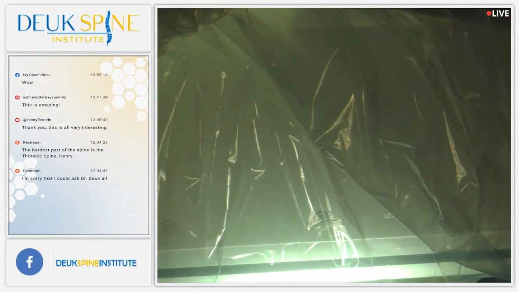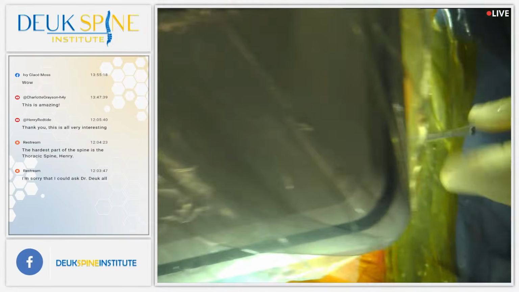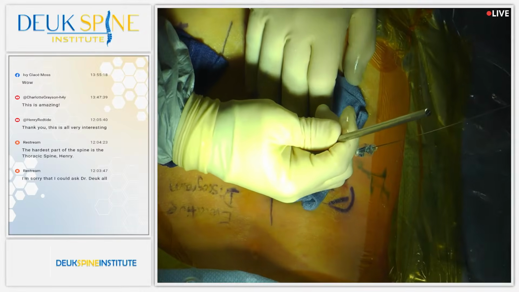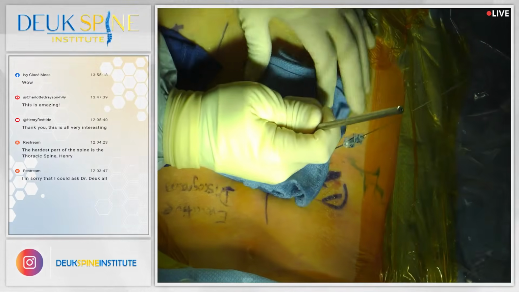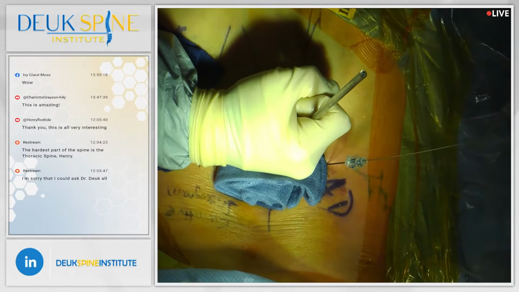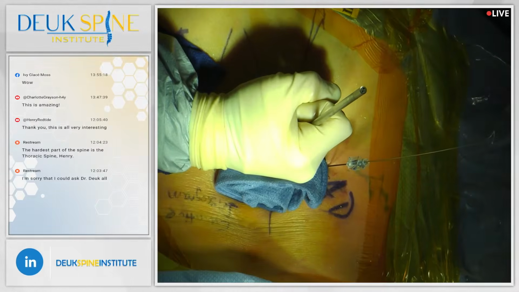So the laser can remove all those things and clean out the tear, which then allows the patient's body to heal the disc. You cannot heal a disc herniation without debriding the tear first.